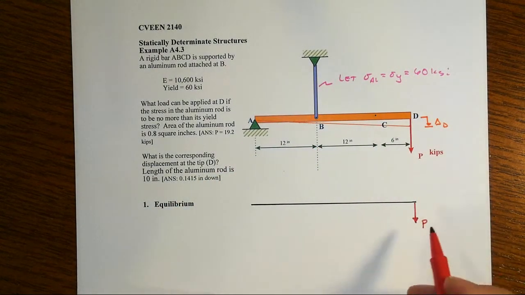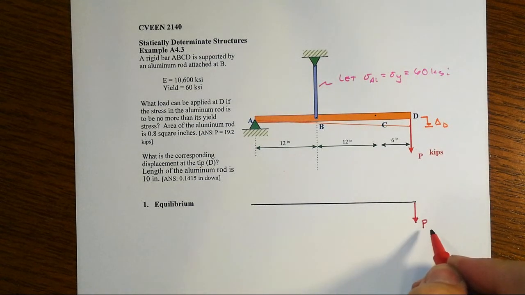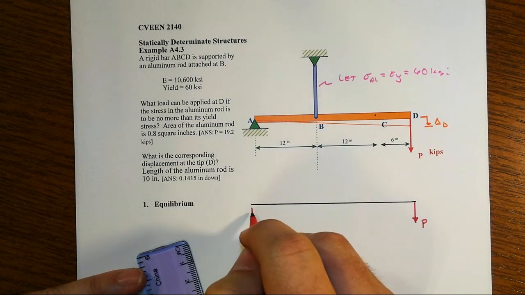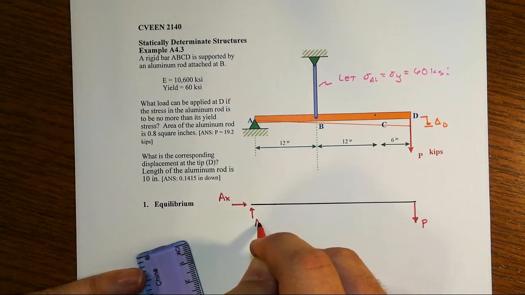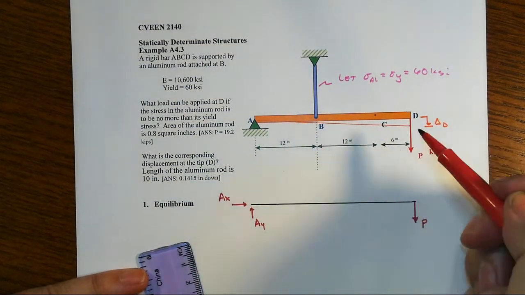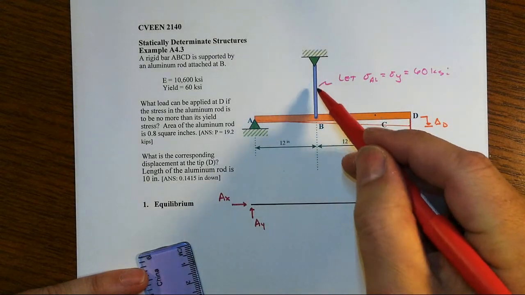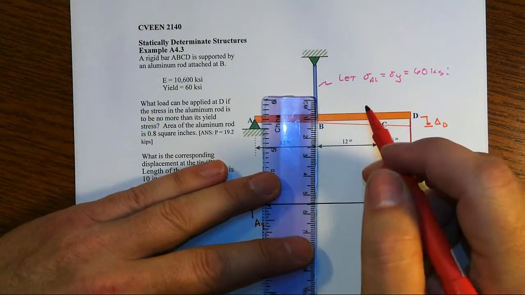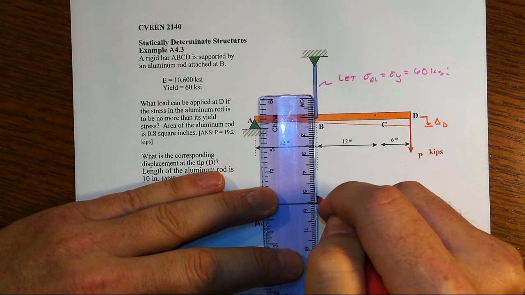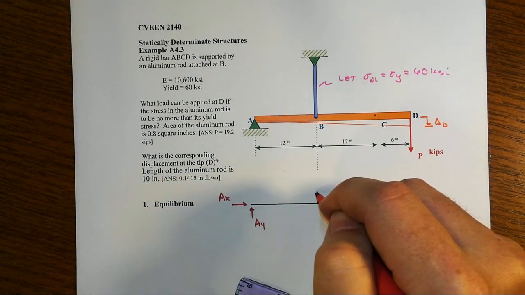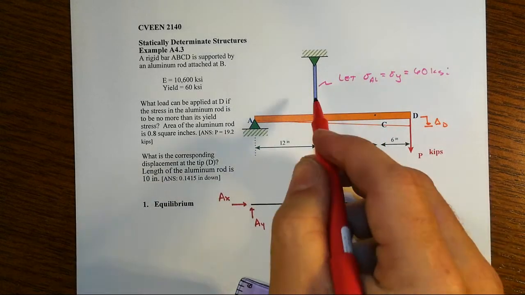Here's our force at D called P. We don't know what that is. We have a pin support here. We'll just put in AX and AY. We don't know what those are yet. With this displaced shape, we can see that the aluminum rod would elongate, so that means it's pulling back on the bar just as the bar is pulling down on the rod.